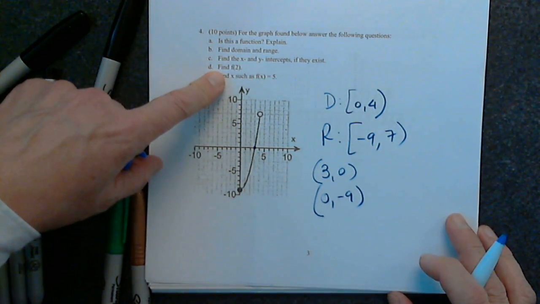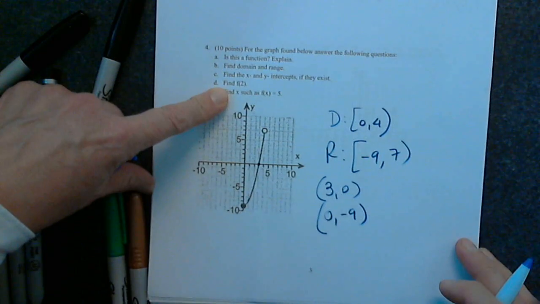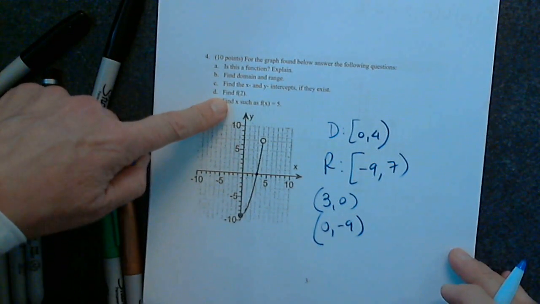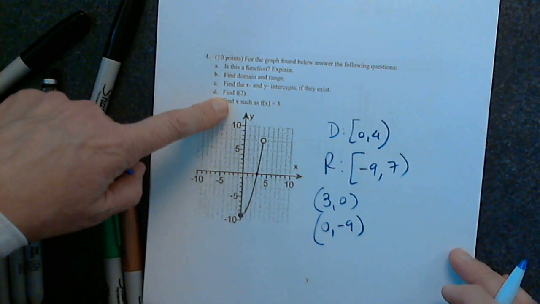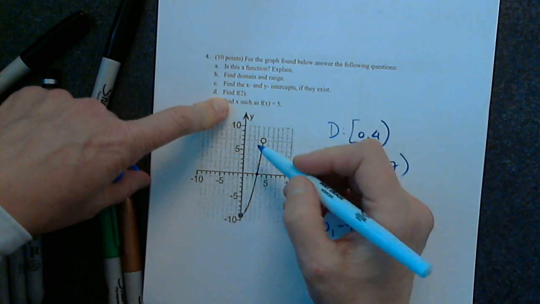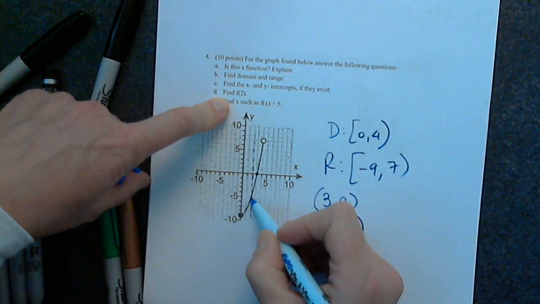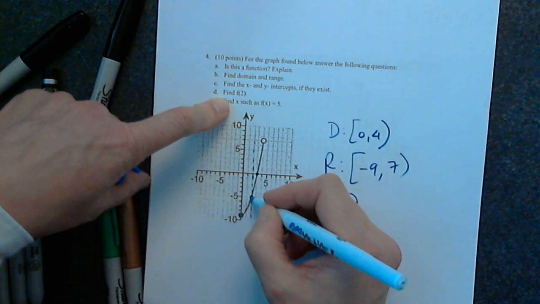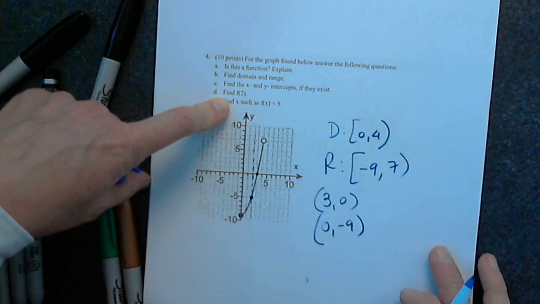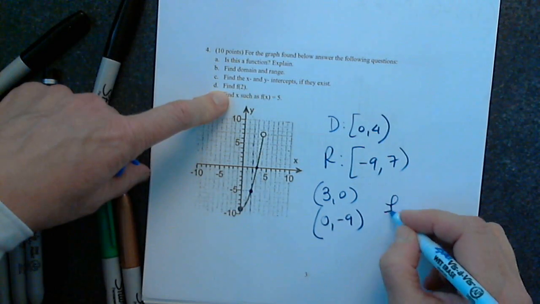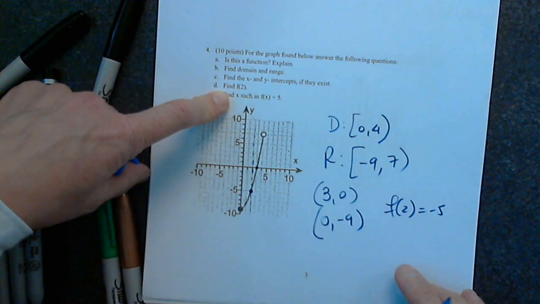Please stop me if you have any questions at any point in time. F of 2. I will accept it because it's not easy to read, but I think it's -5. Yeah.